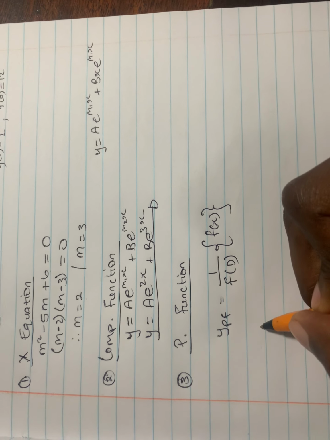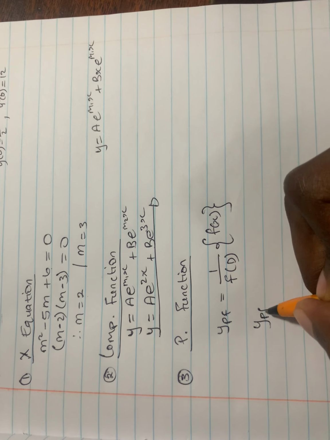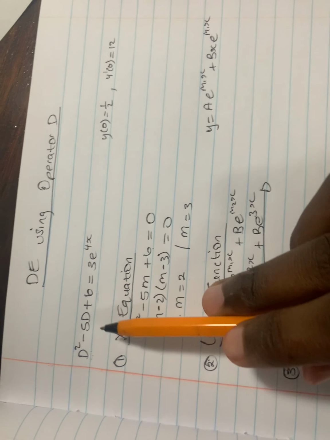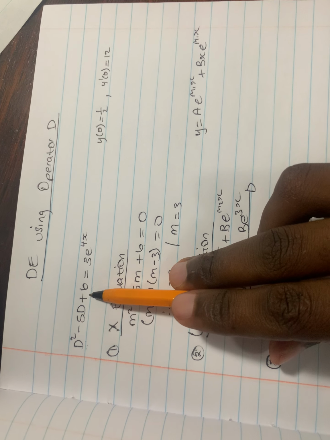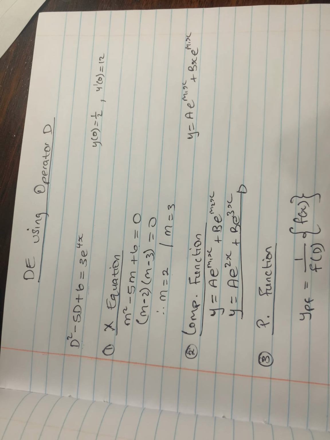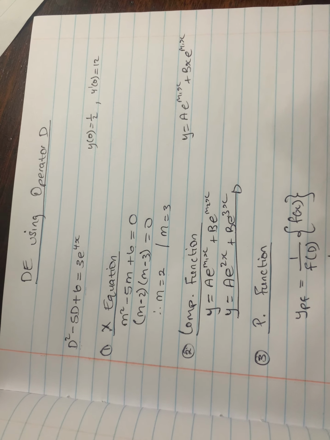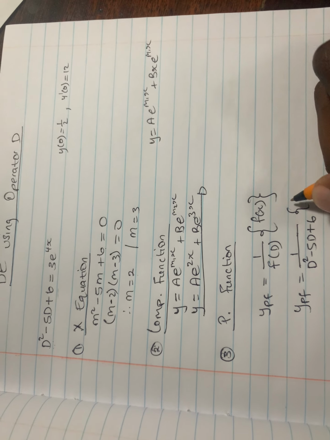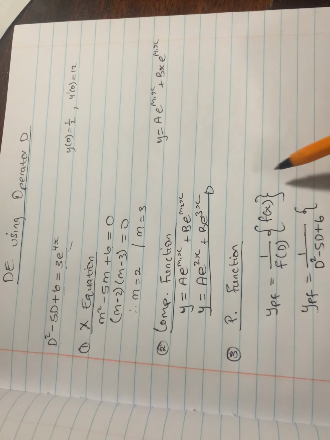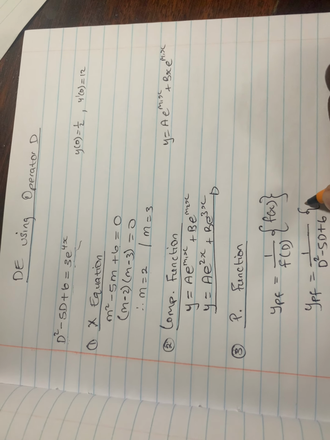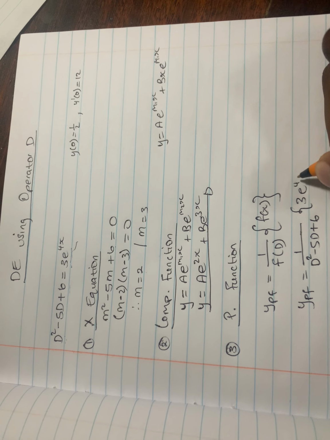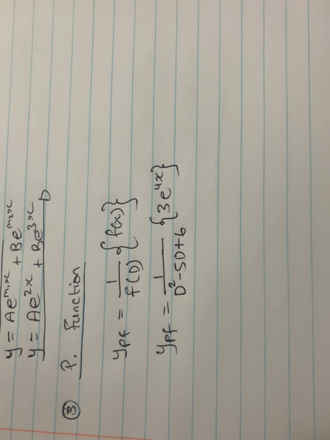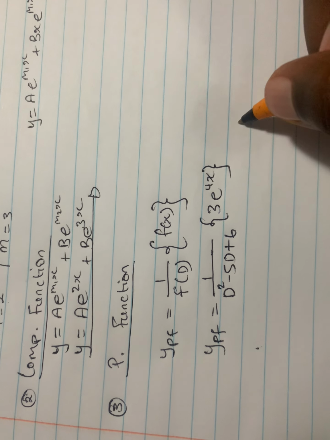Okay, all right, so we have our y_pf equal to 1 over our function D squared minus 5D plus 6, acting on everything on this side, which will be our f of x, so we will have acting on 3 e to the power of 4x.